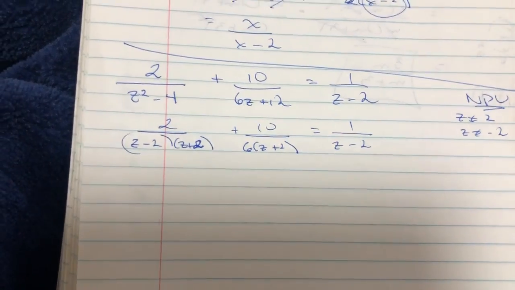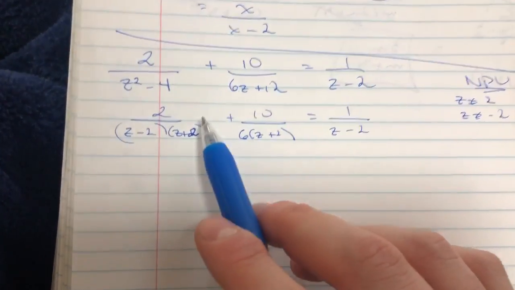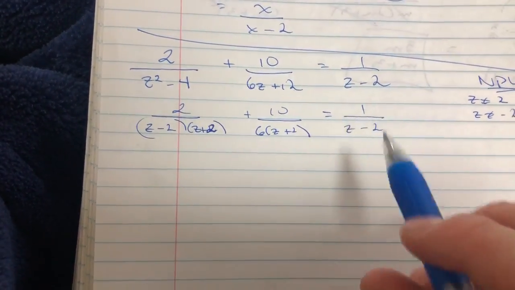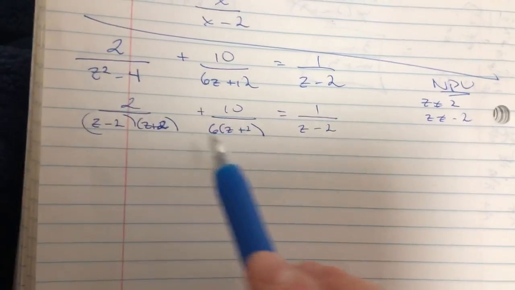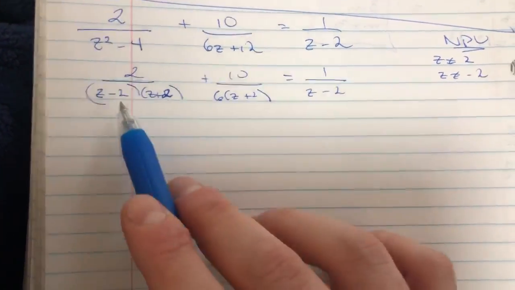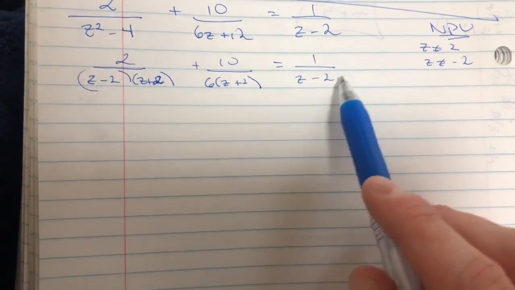So the next step is to, of course, simplify. So here's what we could do. We could simplify what's going on over here and then cross multiply. This is one strategy that I'd like to use. I'd like to find what would be the lowest common denominator, or a common denominator, for all of these expressions, right? This expression, this expression, and this expression.